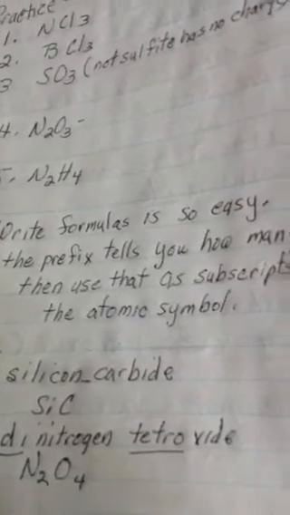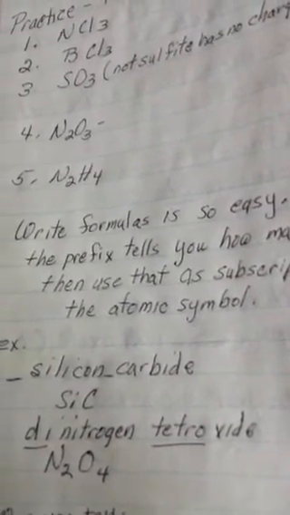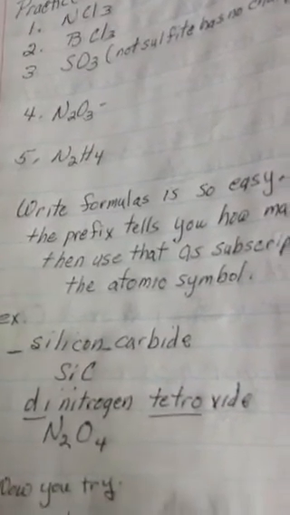Dinitrogen tetroxide. There's 2 nitrogen. Tetra is 4. And 4 oxygen. So it's N2O4.